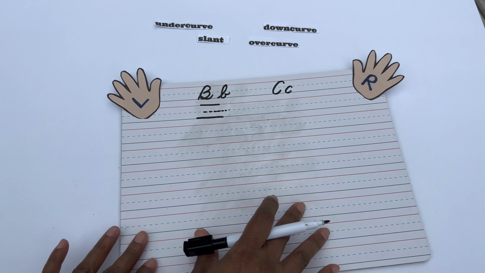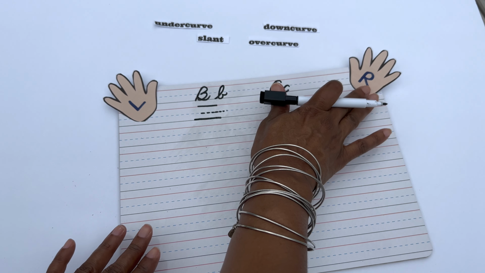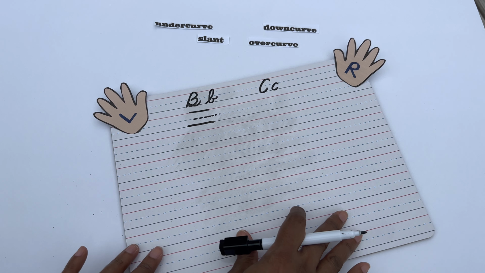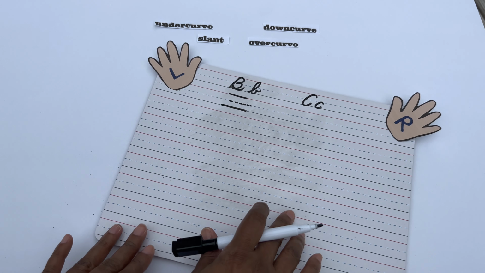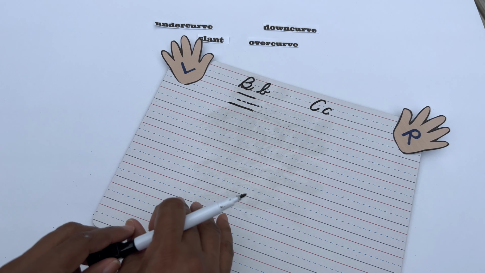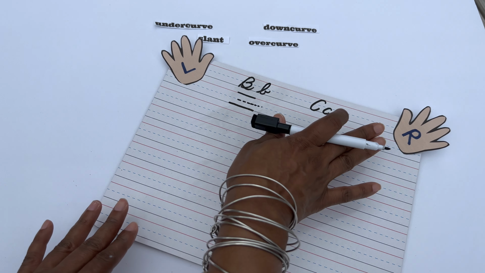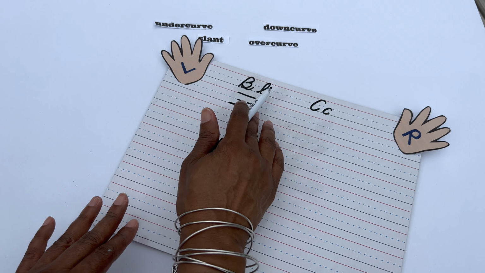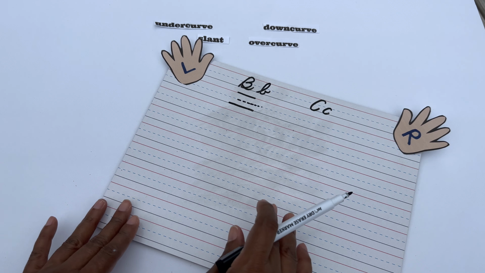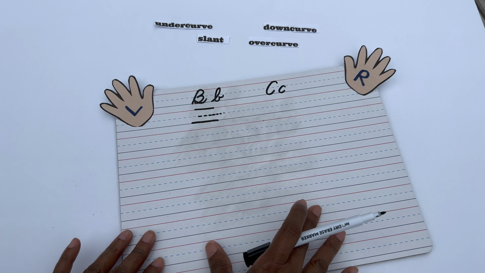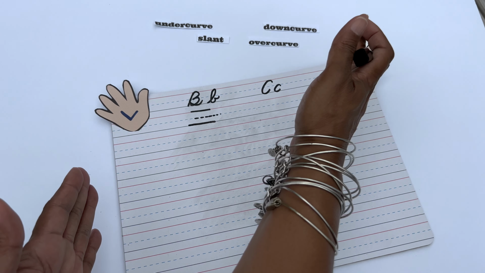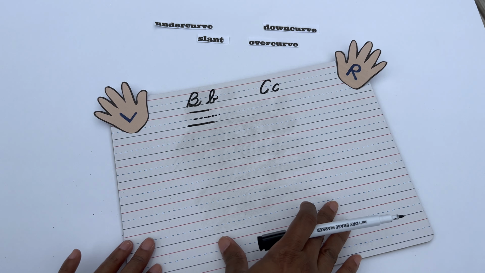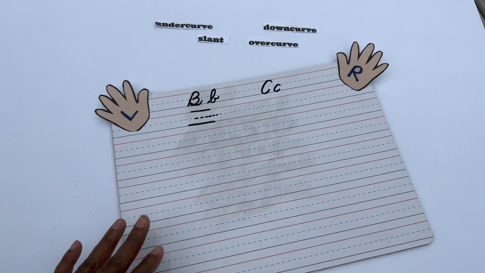First thing I'm going to do is slant my paper. Because I'm right-handed, I'm going to slant it towards the left so that my letters can slant towards the right. If I were left-handed, like my daughter, I would slant my paper towards the right and my letters would still slant towards the right. So I'm slanting my paper towards the left, meaning I'm bringing the left side of the paper down a little bit. And let's start with the letter B.